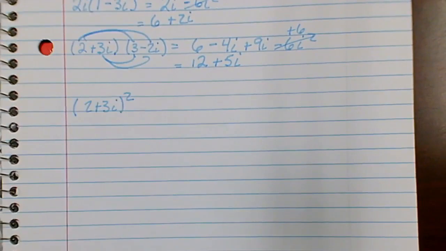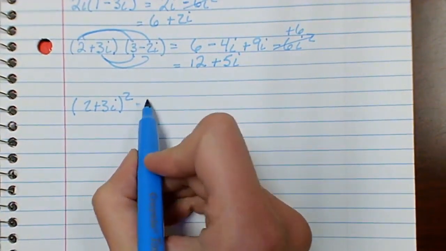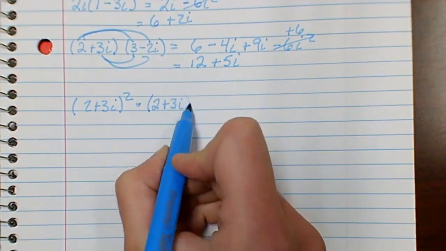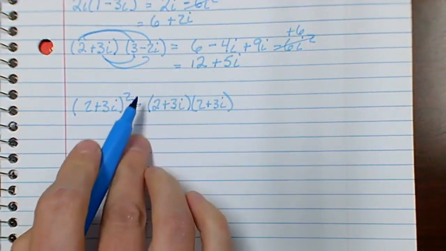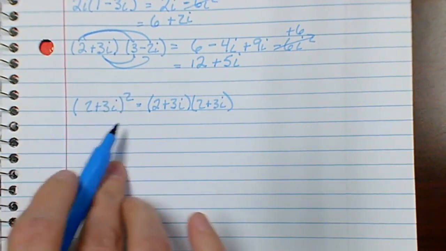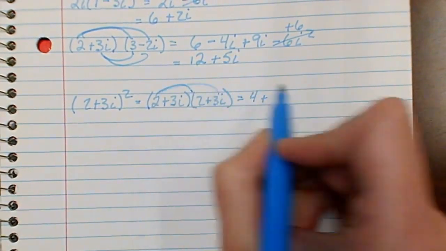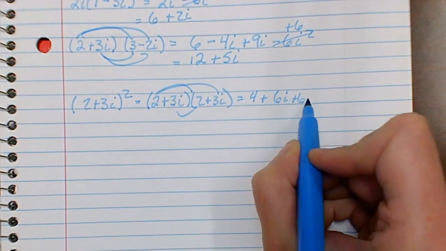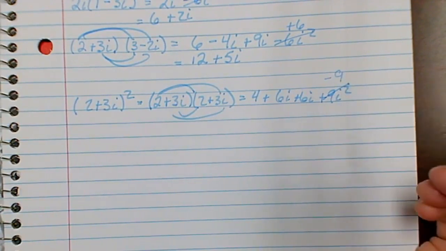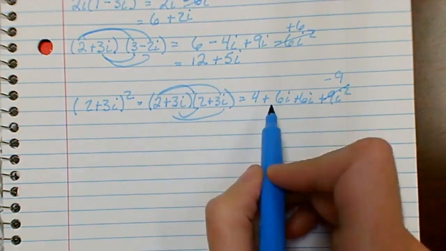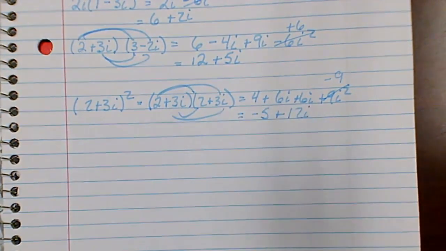2 plus 3i squared. Do not distribute that 2 through. We have addition. What we need to do is say, hey, that's 2 plus 3i times 2 plus 3i. Copy and paste. That's what this exponent means. You copy and paste however many times it says. So we have 4 plus 6i plus 6i plus 9i squared. The 9i squared is going to give us a -9. And always use the sign in front. -9 plus 4 gives us -5 plus 12i.